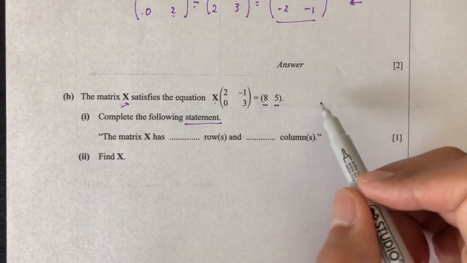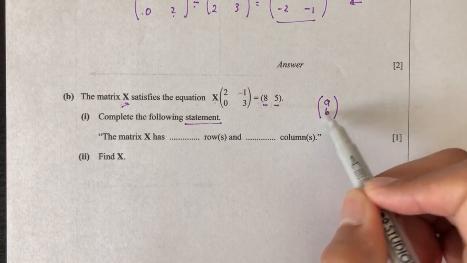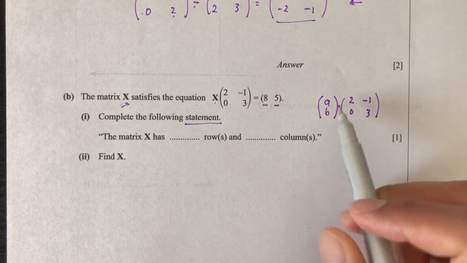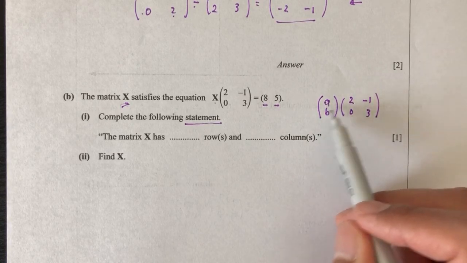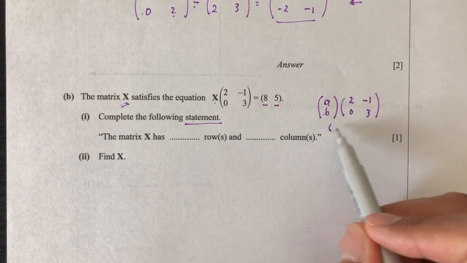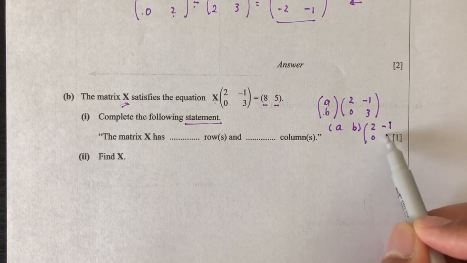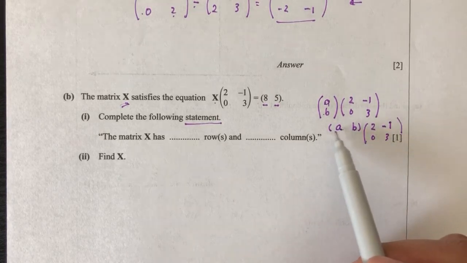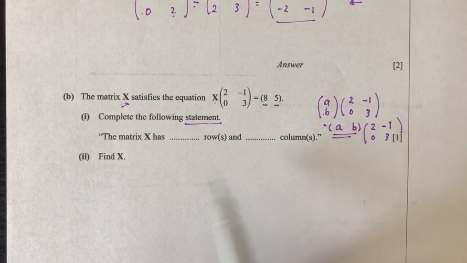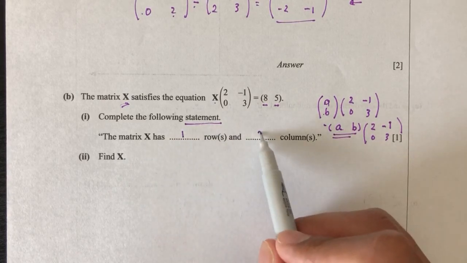So we can test, right? So X must be in the form of A, B. When you have 2, 0, so row by column, or it should be in this form. You have two options. So by observation, you see that if you do this, it will be this, this. So it will be in this form. So matrix X has one row and two columns.